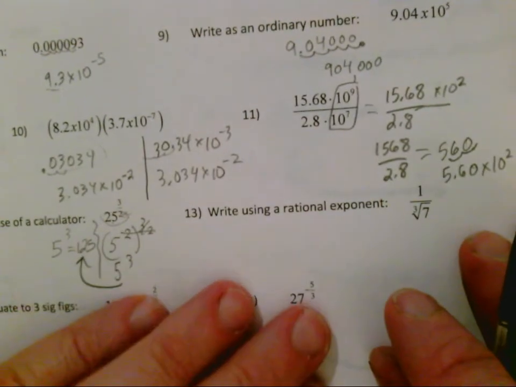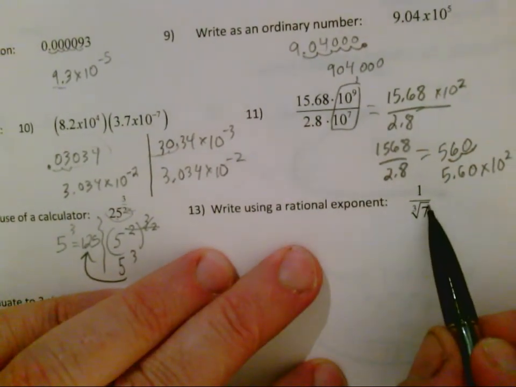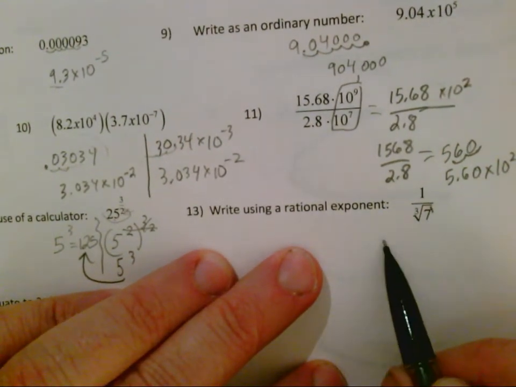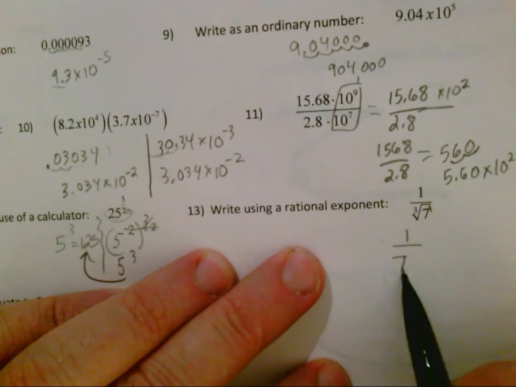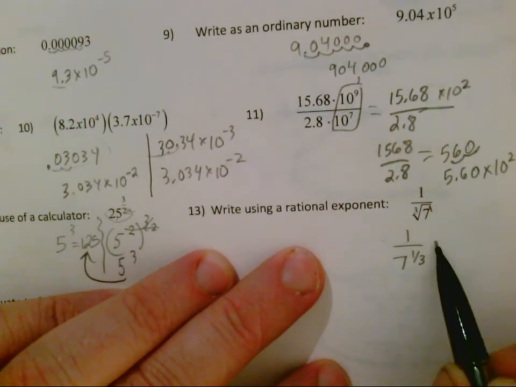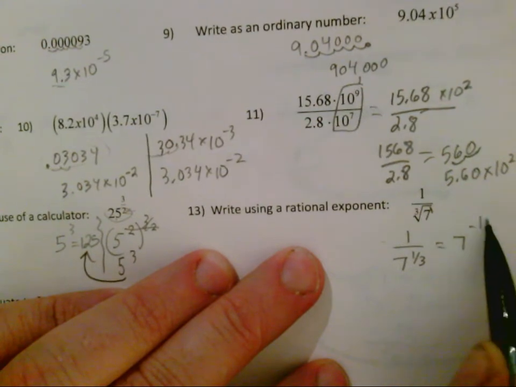Write as a rational exponent. Okay, so the power is right here and the root is right here. This would be 1 over 7 to the 1/3. So that's the negative 1/3.